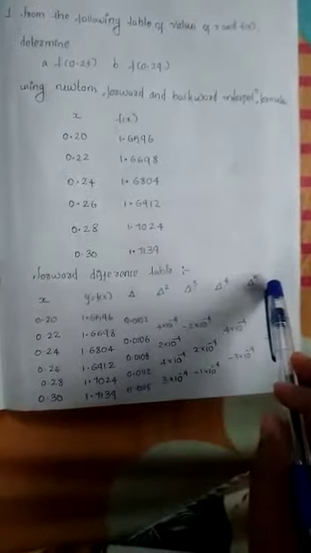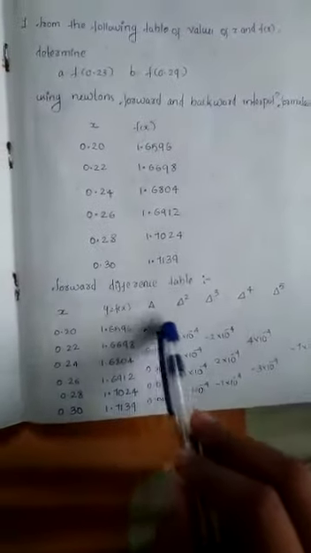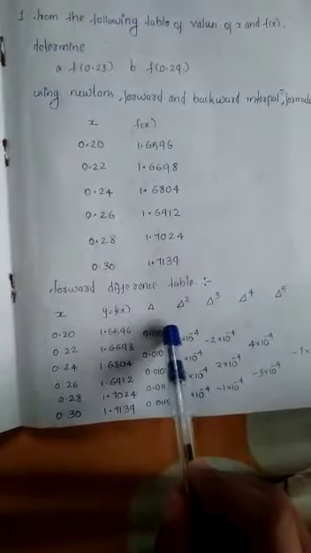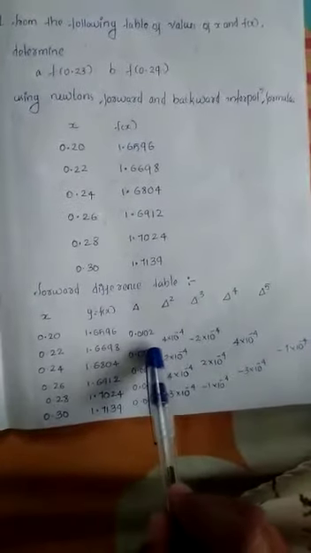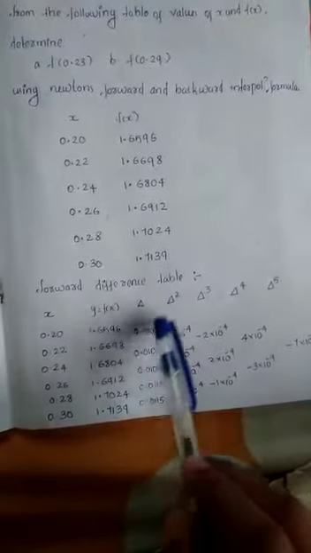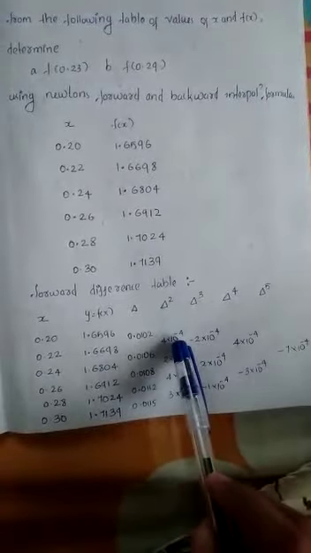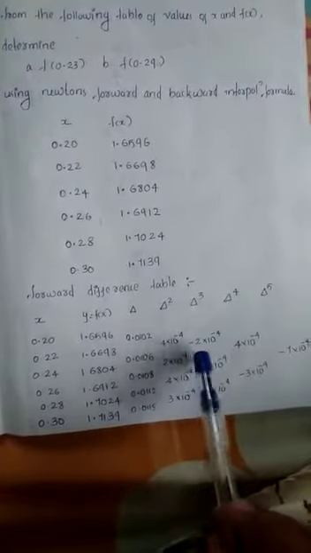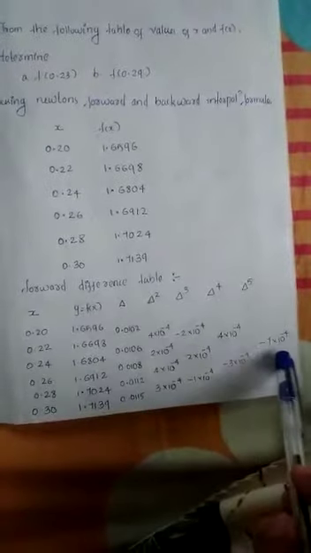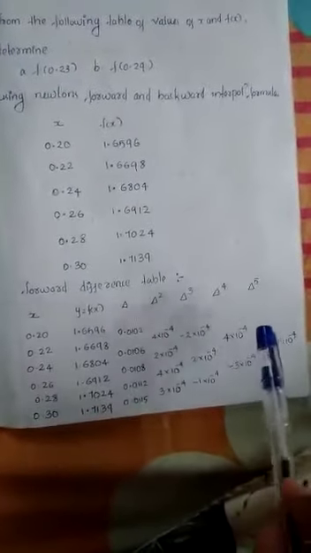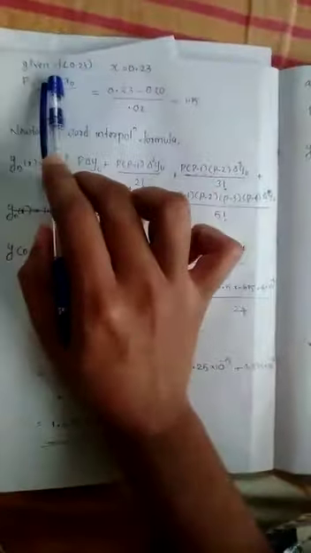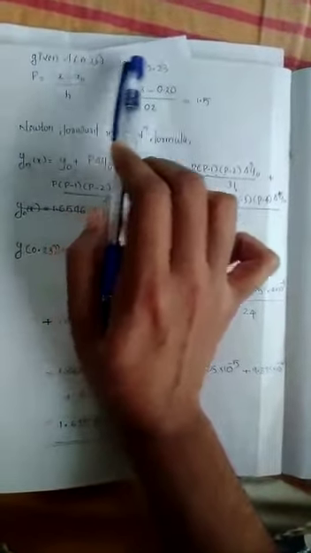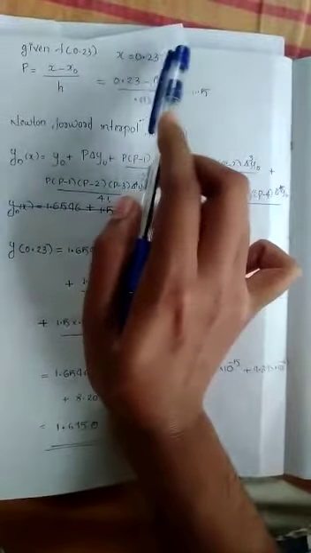From this, for the first forward difference, this minus this we get this, and this minus this, and also we can calculate. And the second forward is this minus this, so we get this term, and this minus this we get this. Also we can calculate the fifth forward difference. Now we have to calculate f of 0.23, that is x is equal to 0.23.